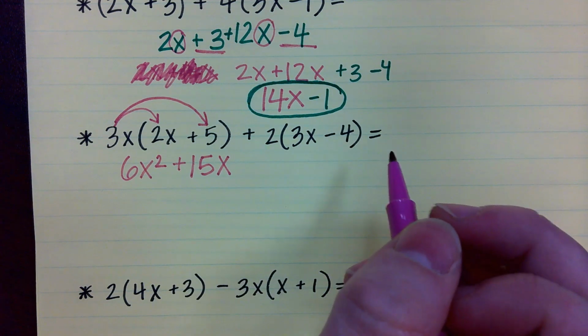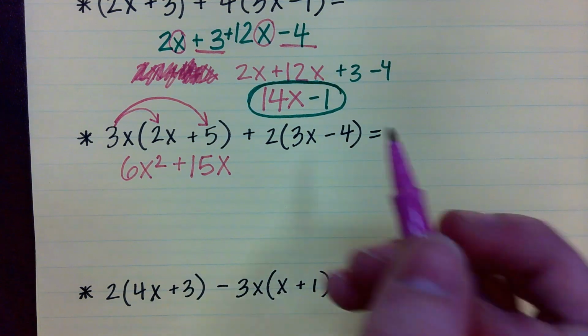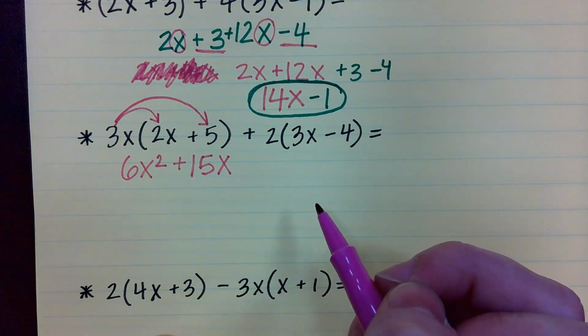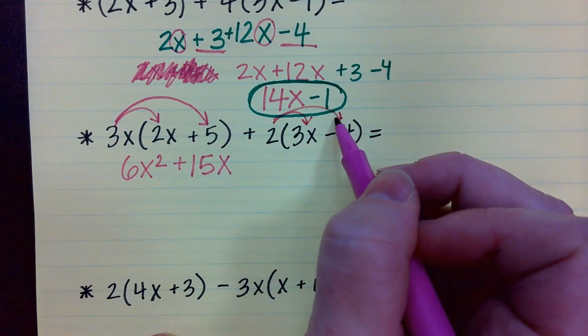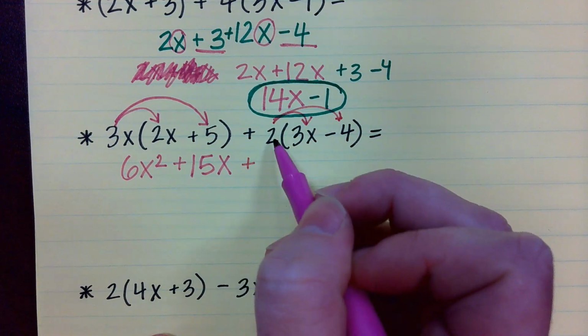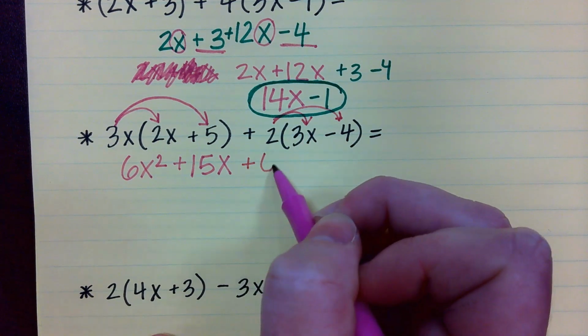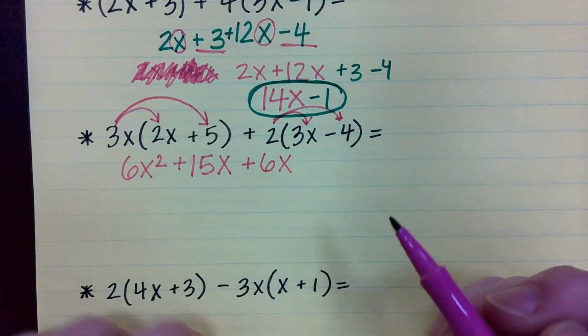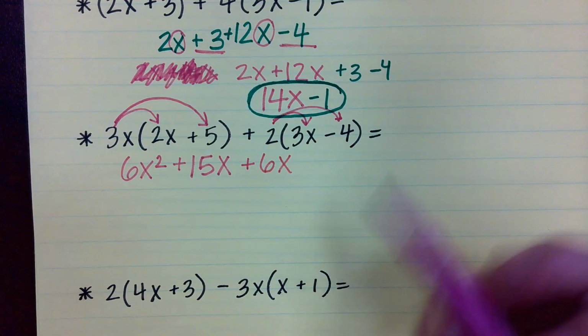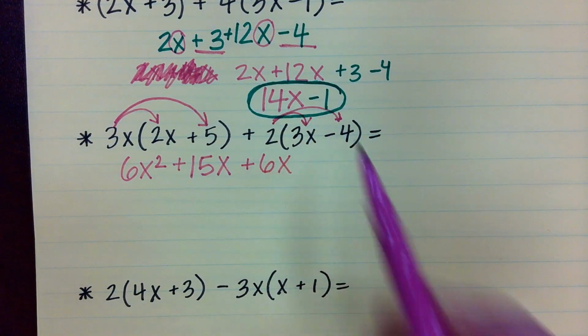I've got plus 2 times the quantity 3x minus 4. What am I doing here? Yeah, 2 times 3x. Good. So plus 6, because 2 times 3 is 6, and the x just stays. 6x. And 2 times negative 4?